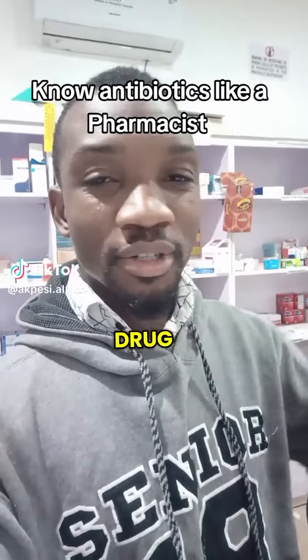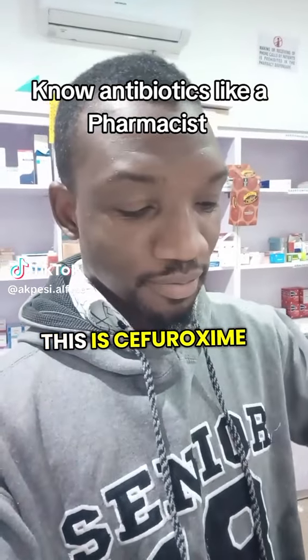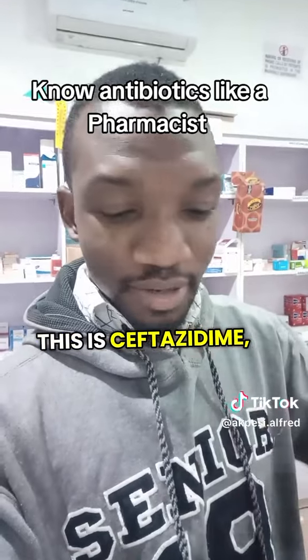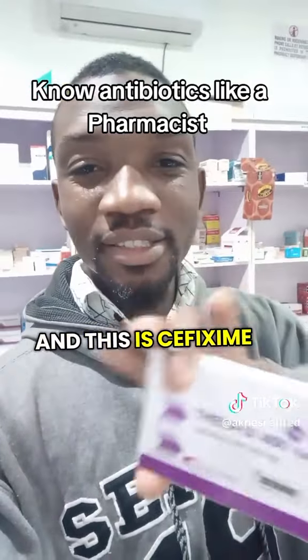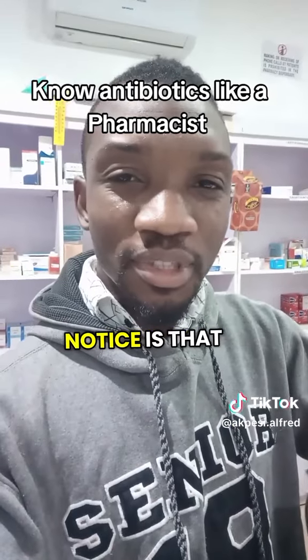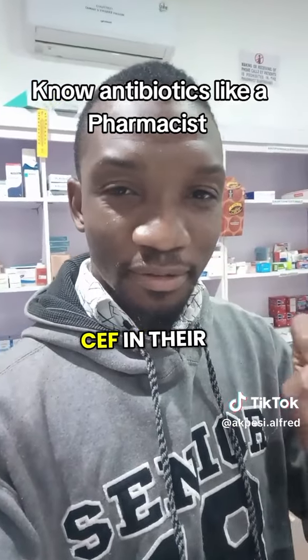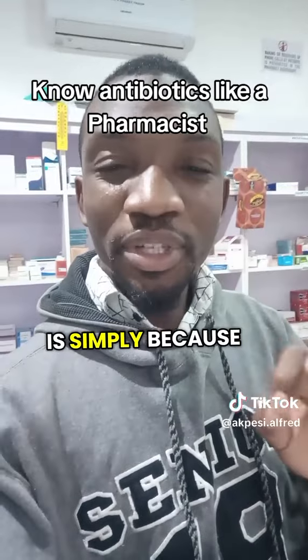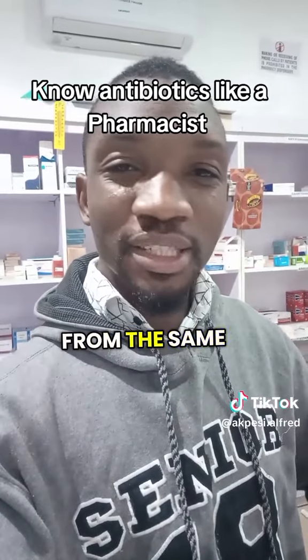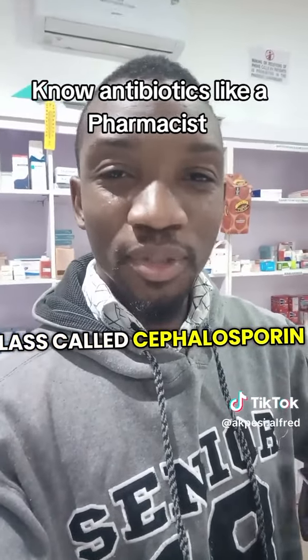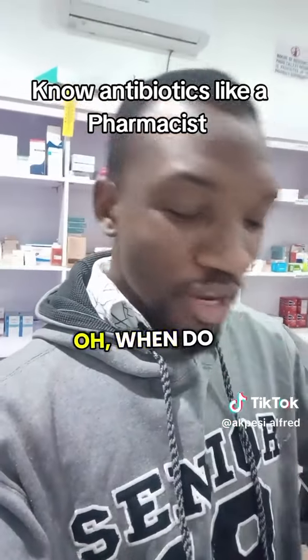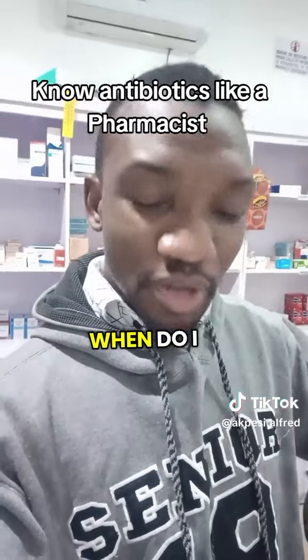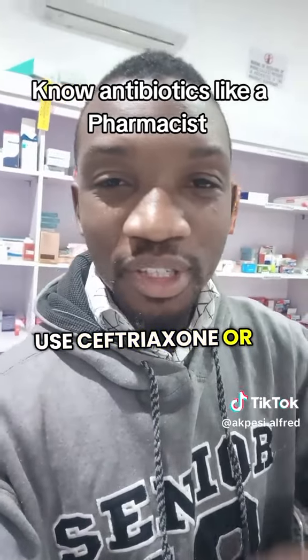Now take a look at this drug. This is cefuroxime, this is ceftazidime, this is ceftriaxone, and this is cefixime. What you will notice is that they all have "cef" in their name. It's simply because they all came from the same class called cephalosporin. But when do I use cefuroxime, or when do I use ceftazidime, ceftriaxone or cefixime?